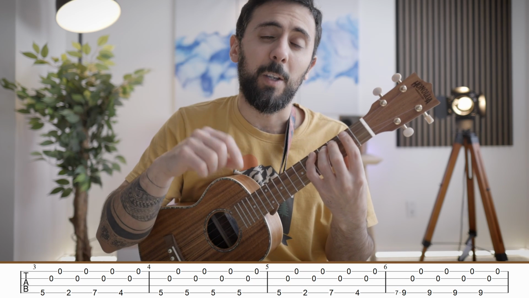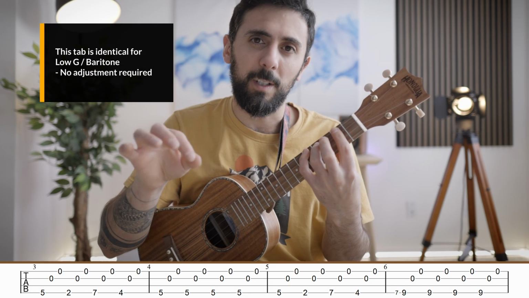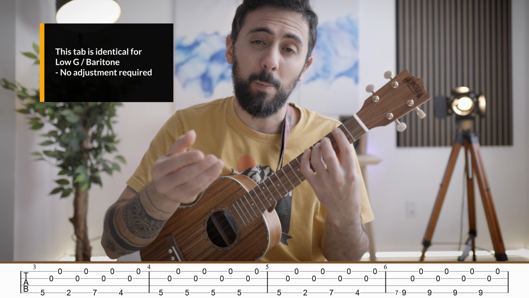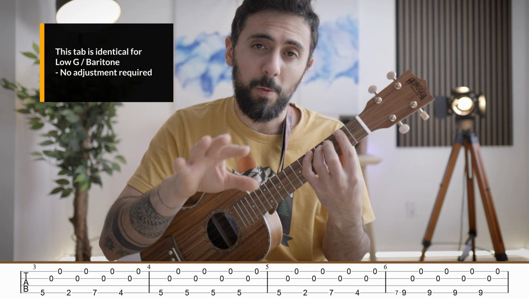So the challenge of The Last of Us is you're going to play a melodic line on top of arpeggios in triplets. This melodic line happens entirely on the high G string, which, by the way, you can play as is on the low G and still get the same sound, except your melody will be an octave lower. So you're more than welcome to try this on a low G ukulele if that's all you have.